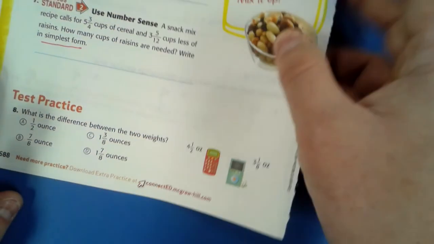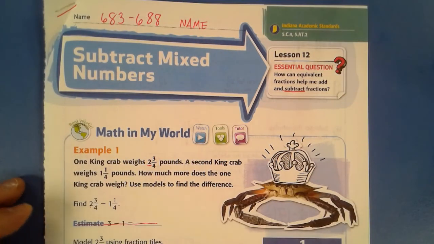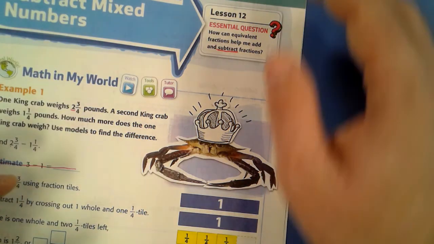All right. Again, if you've got any questions, make sure that you've at least started the problem so I can see where you guys need the help at. When you're finished, put it in the math box, and we'll go over it on the next day.